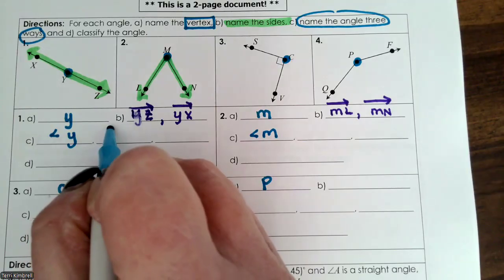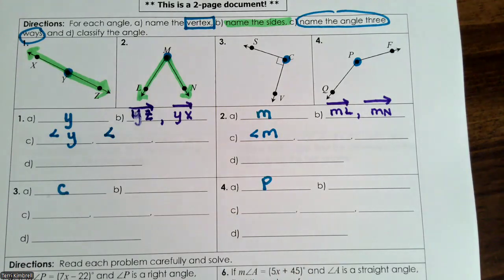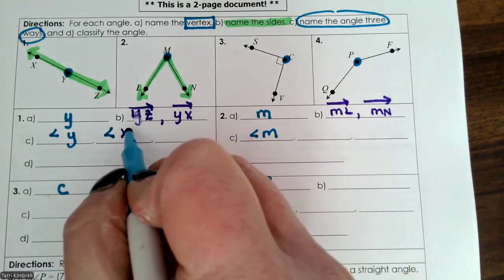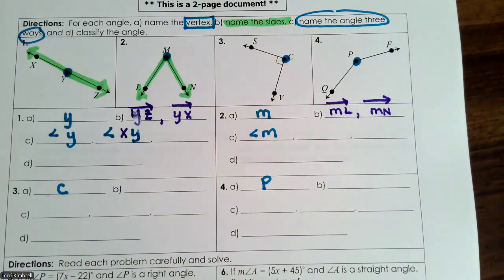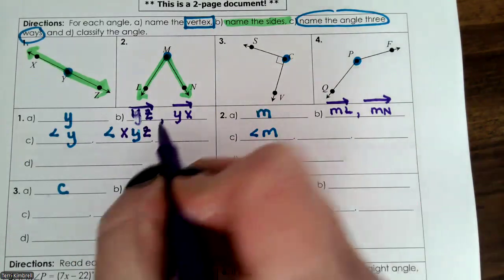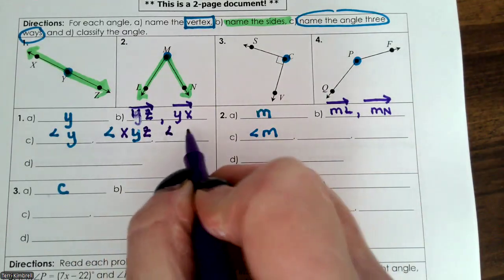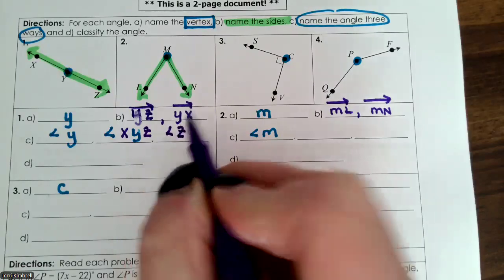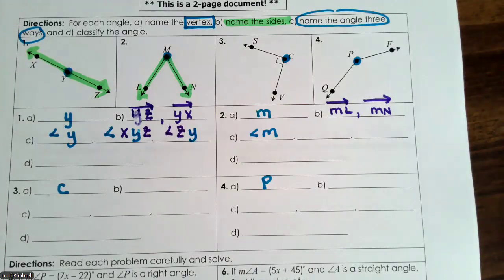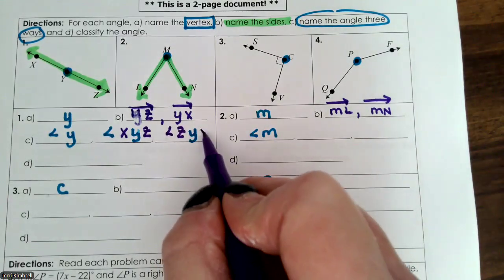So it would be angle X, put the vertex in the middle, Y, Z. You can go in the reverse direction, angle Z, put the vertex in the middle, Y, X.